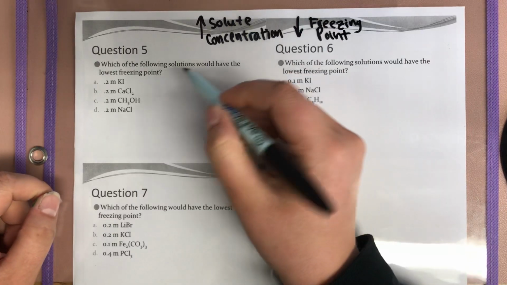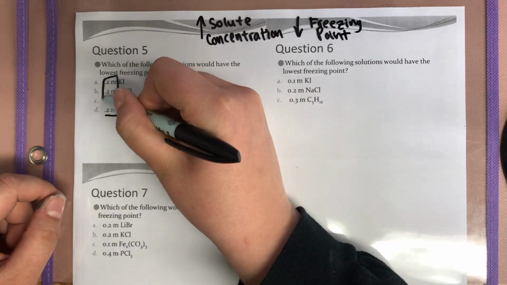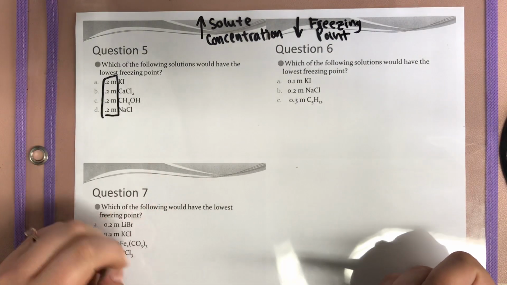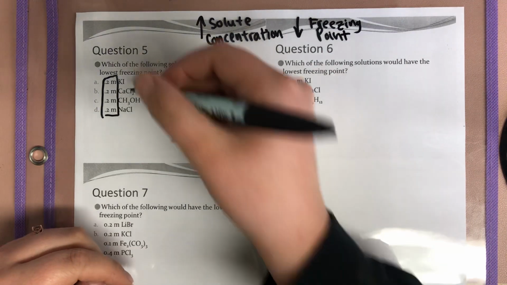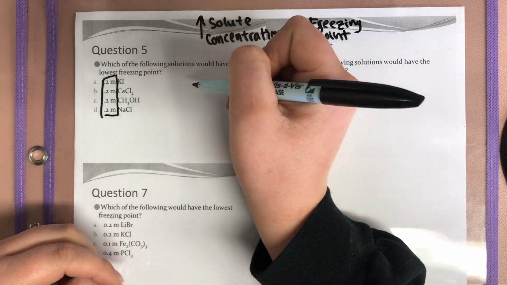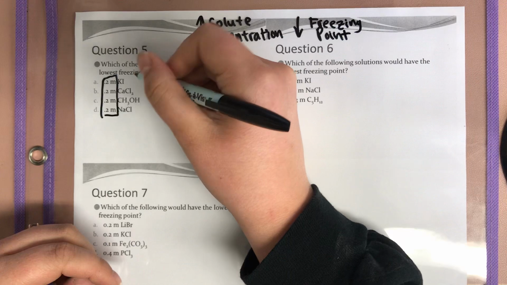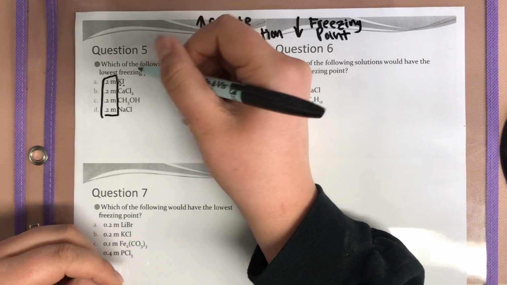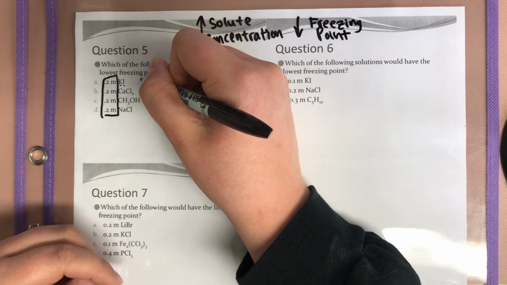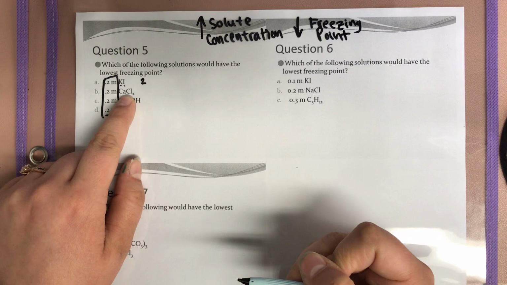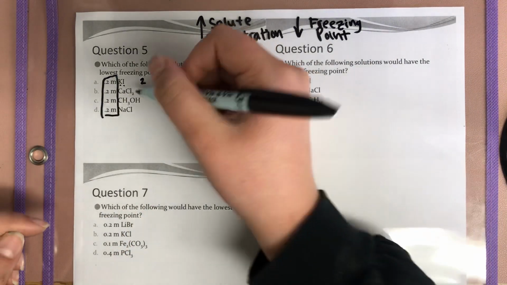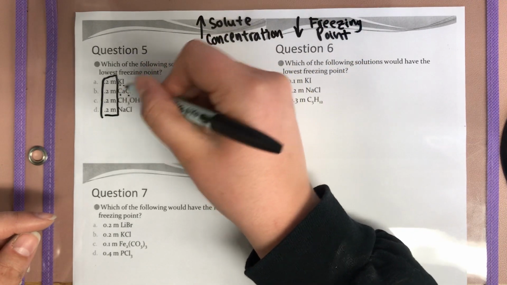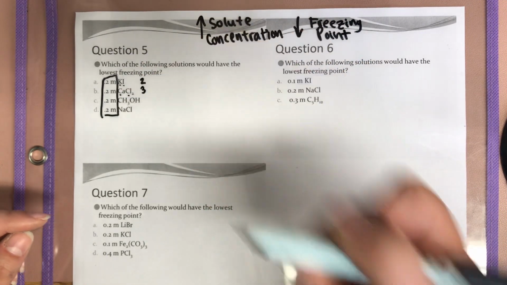So let's take a look at this one. Again, like we did on the first one, these are all the same concentration. So we're going to solely focus on the type of compounds these are. So potassium iodide, how many particles would this break into? Well, potassium is a metal, it's an alkali metal, and iodine is a nonmetal, it's a halogen. So these two are going to break into 2. Calcium chloride, now we've done this one, this is an ionic compound because it's got a metal and 2 nonmetals. So this one right here would be 3.